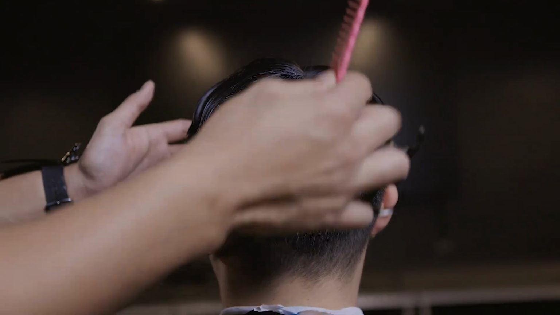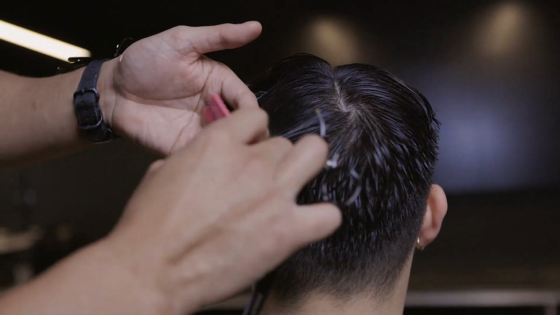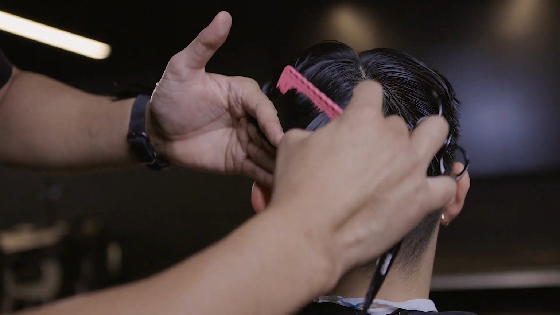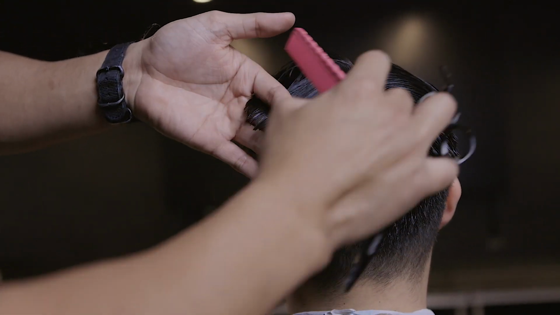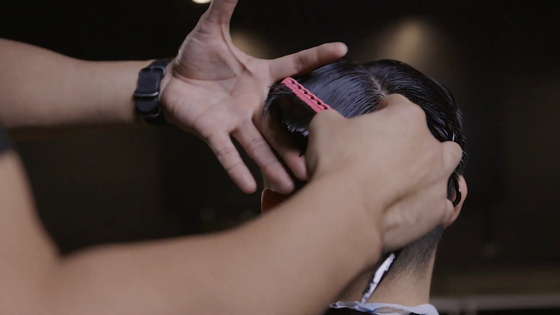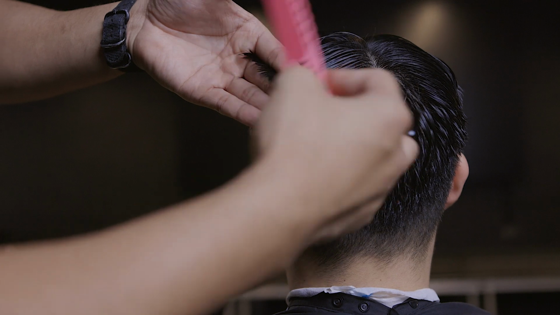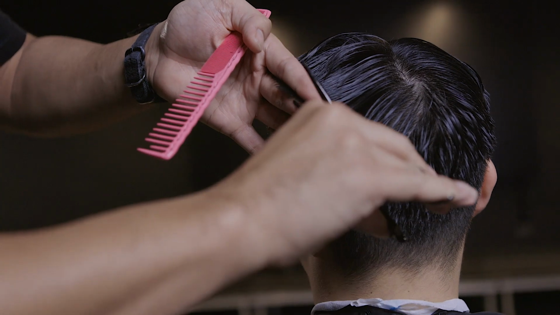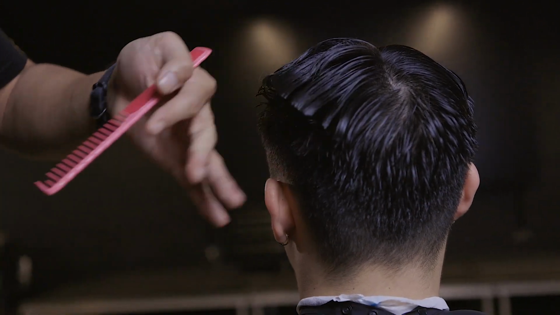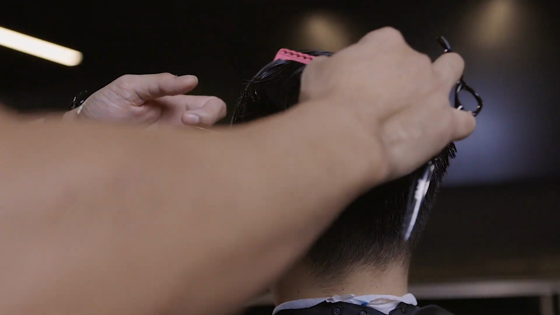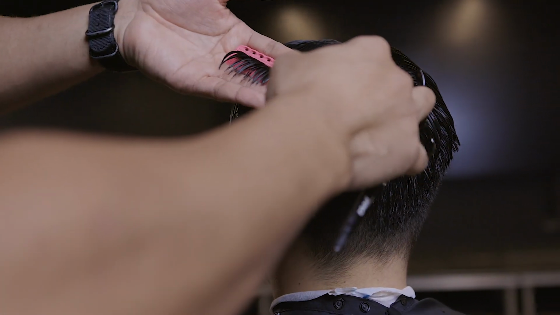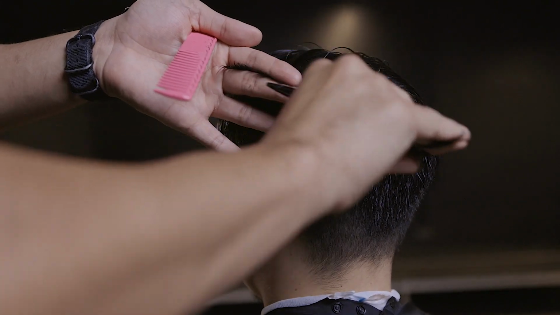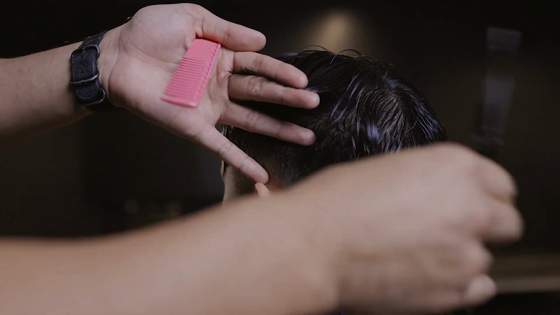So zones 4 and 2, we're going to slightly elevate to our guide. We're not bringing down to our guide, we're going to elevate just a little bit. So remember, tension is really important. Following our guide, right underneath. Slight elevation. So I have two guides. I've got a guide underneath and on the right.